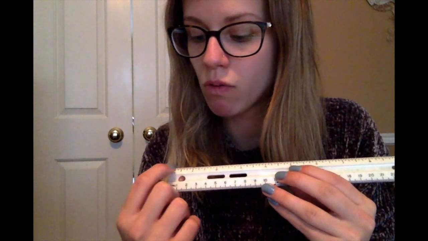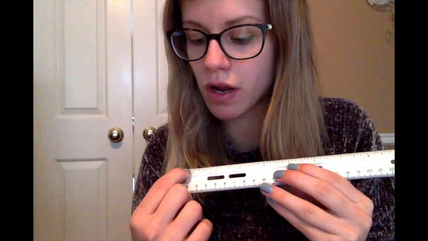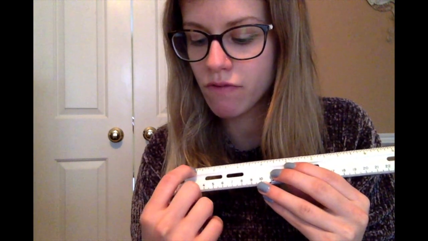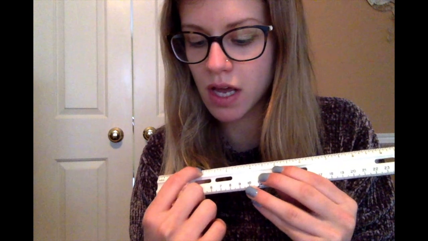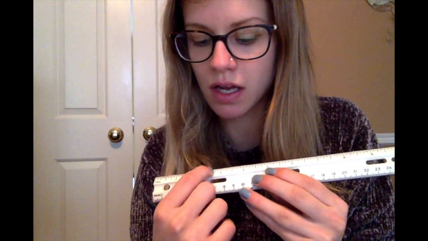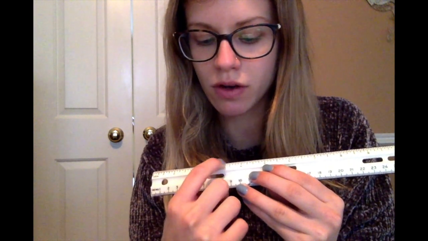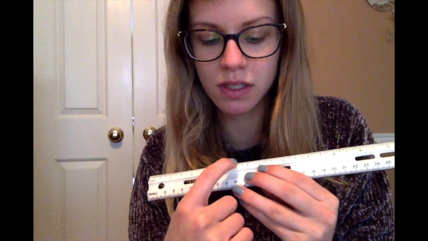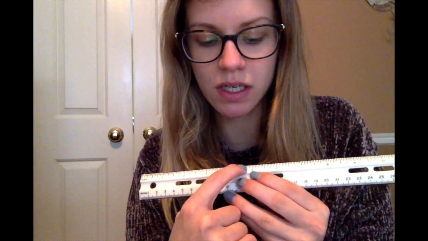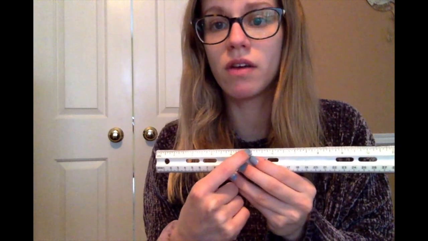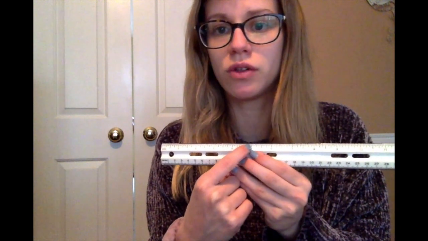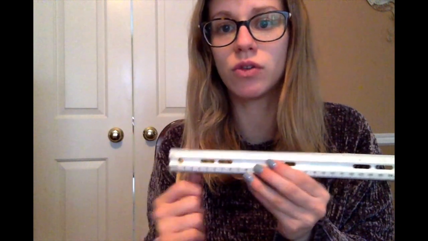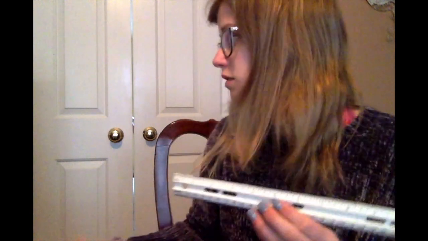So it would be 1, 2, 3, 4, 5, 6, 7, 8, 9, 10, 11, 12, 13, 14, 15, 16, 17, 18, 19, 20/4 is equal to 5 as a whole number. So 20/4 is equal to 5.